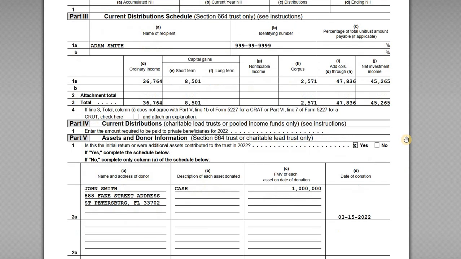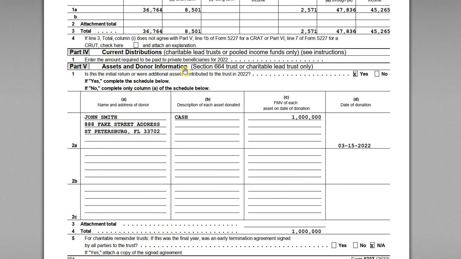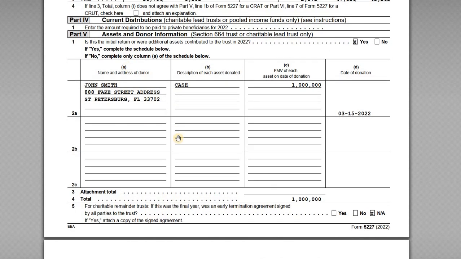Now, part 4 and 5, so no distributions. Part 4 is for charitable lead trusts or pooled income funds only. Remember, we have a CRAT here. We don't have a lead trust, so this is blank. Part 5 is where we include the donor and asset information, for 664 trusts, the Charitable Remainder Trust and Charitable Lead Trust.